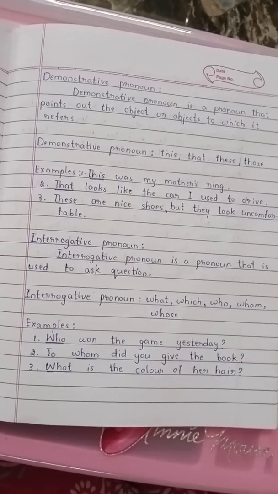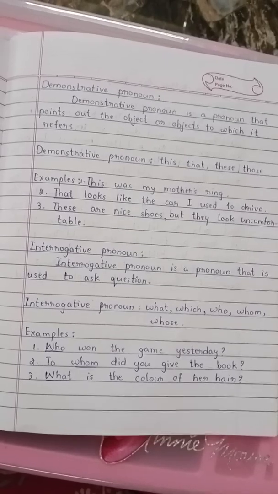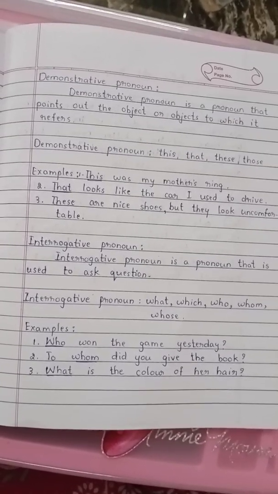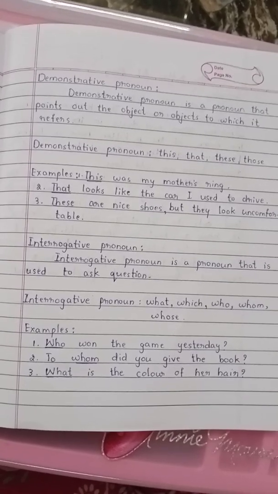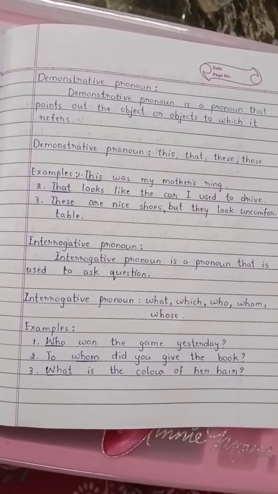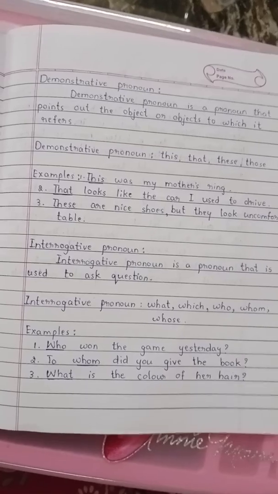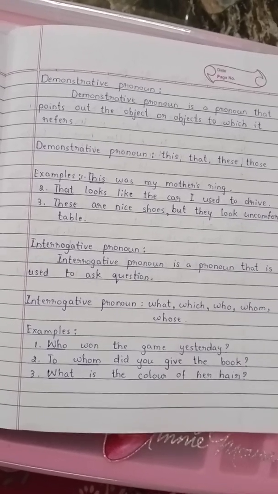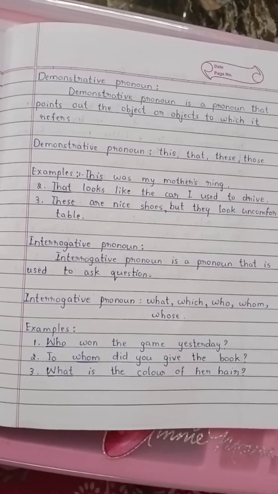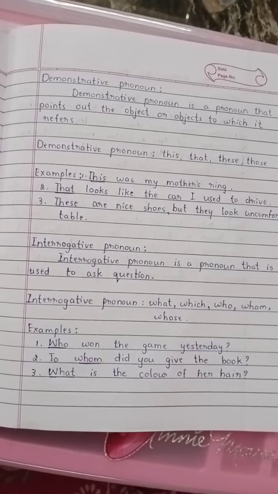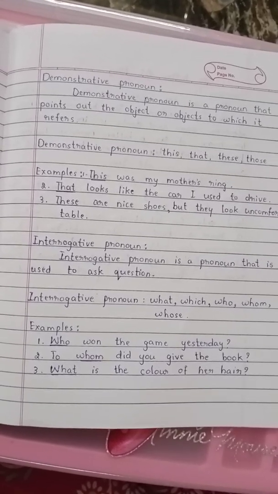So now next we'll go for relative pronoun. A relative pronoun relates a noun to a group of words that follow. So it connects a noun to a group of words. For example, the dog that stole the pie is back. Here, dog is a noun.